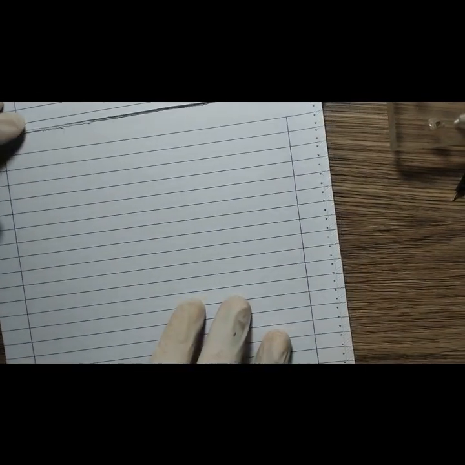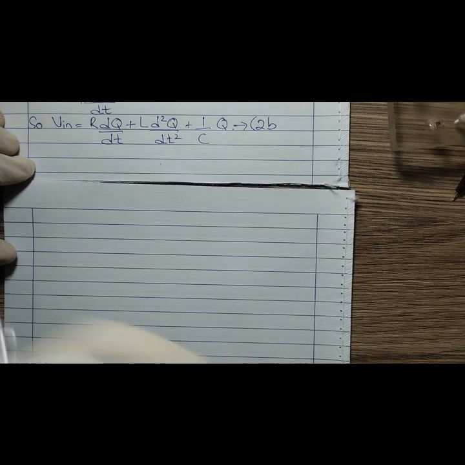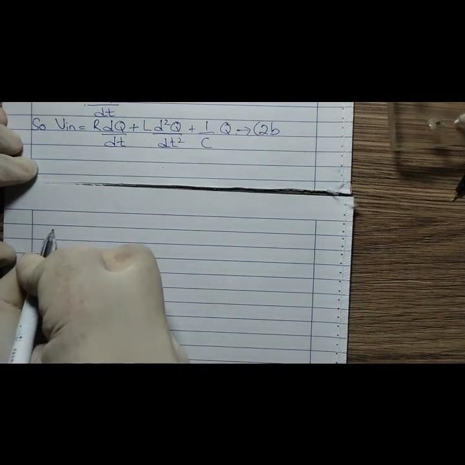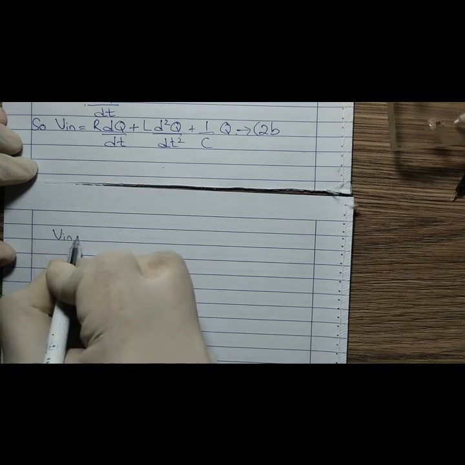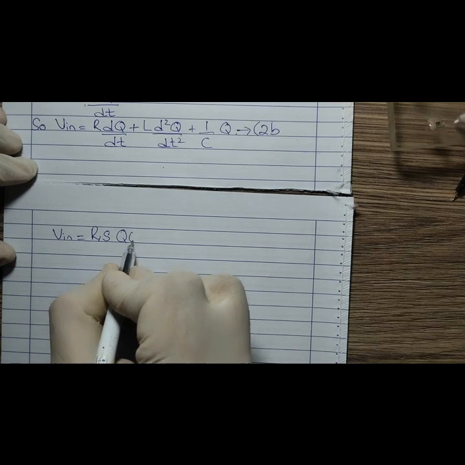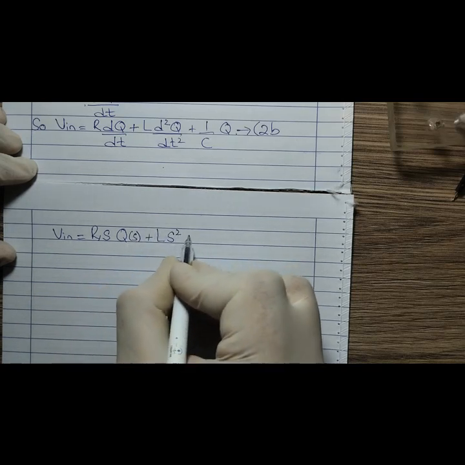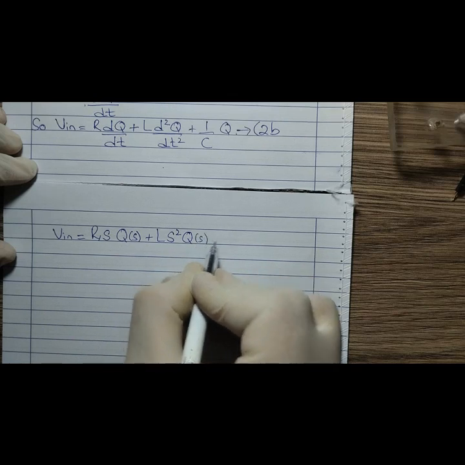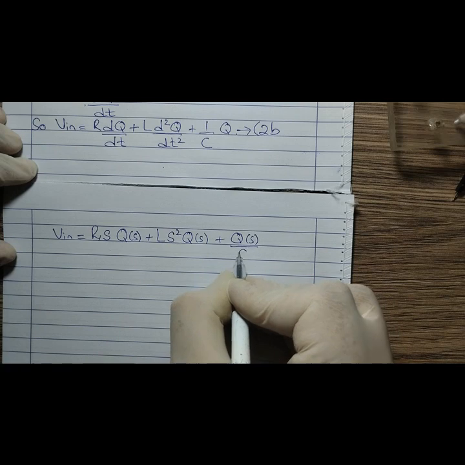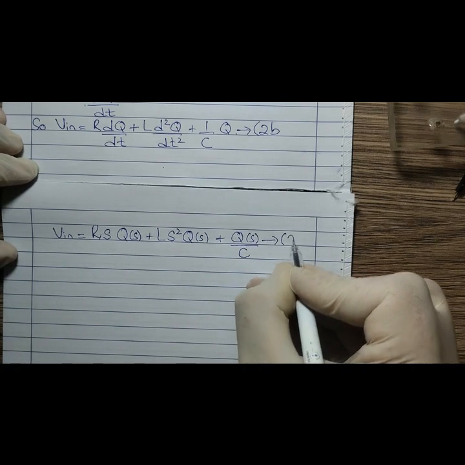now let's transform this same equation into the frequency domain. So for this 2b in the frequency domain, using the Laplace definition, we will get R s Q of s plus L s square Q of s plus Q of s divided by C. So this is our transformed equation and we call it equation 2c.